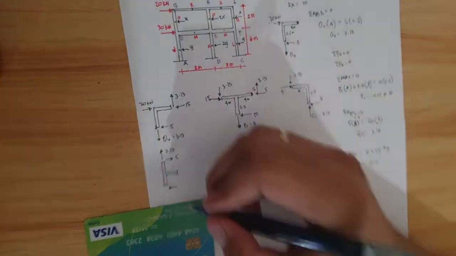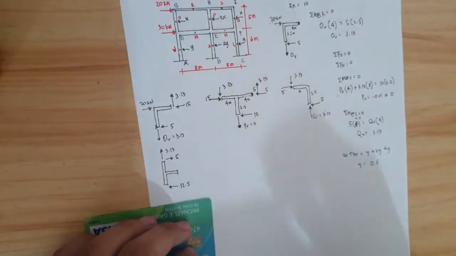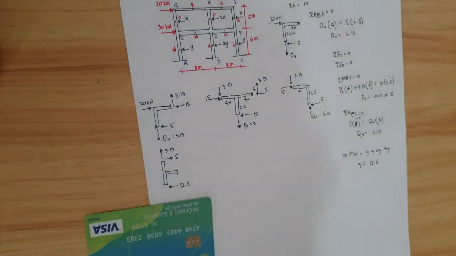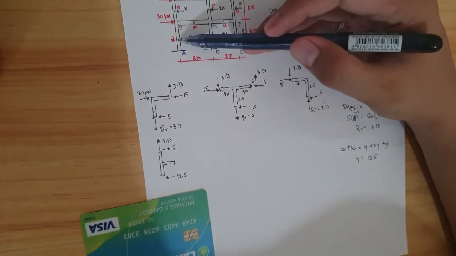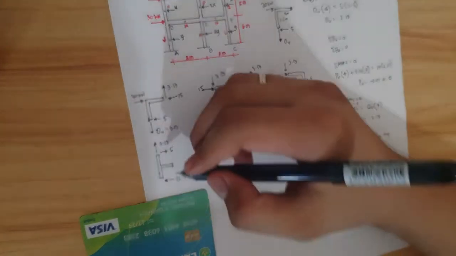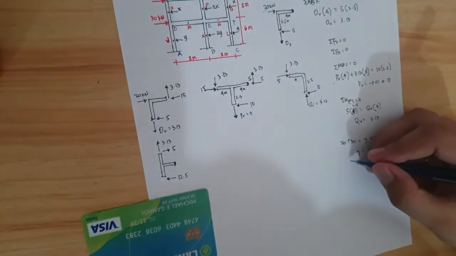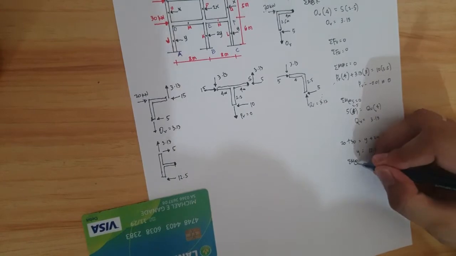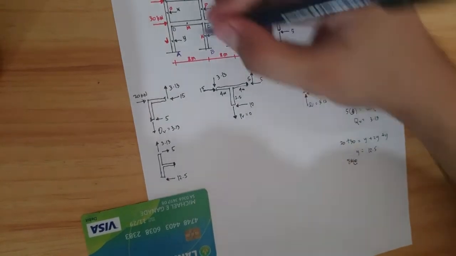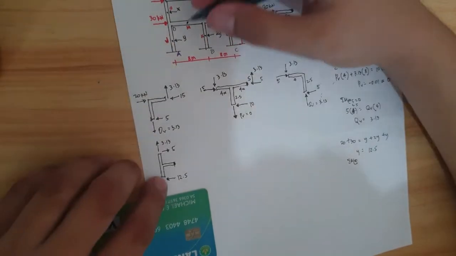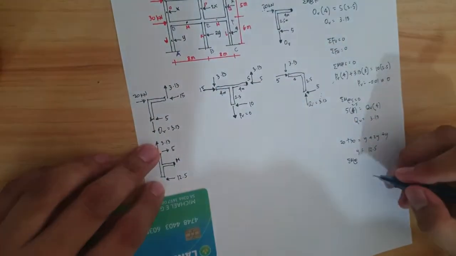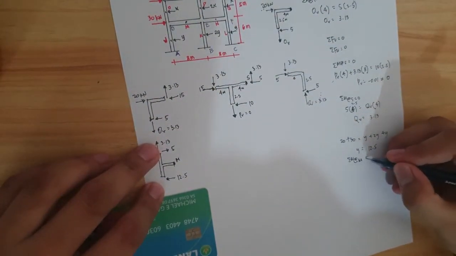Okay. So this is 12.5 na shear. Shear at J. So, nakuha na po na to. Sum up moment, summation moment at M, no? At M para makuha na to ang axial dire. Summation moment at M equal to 0.